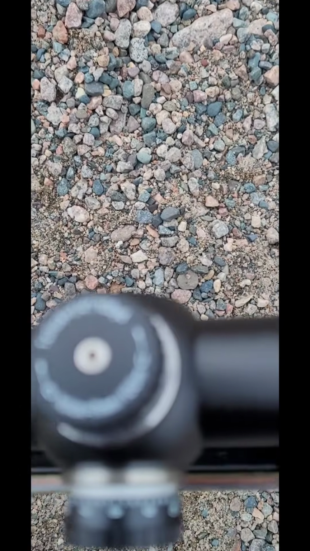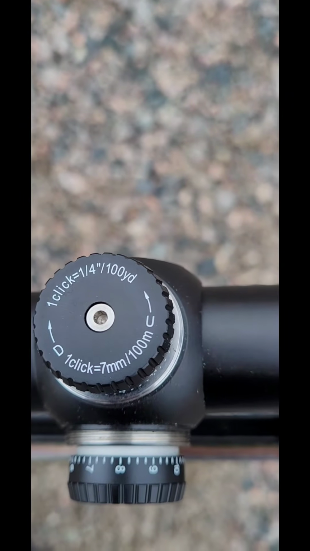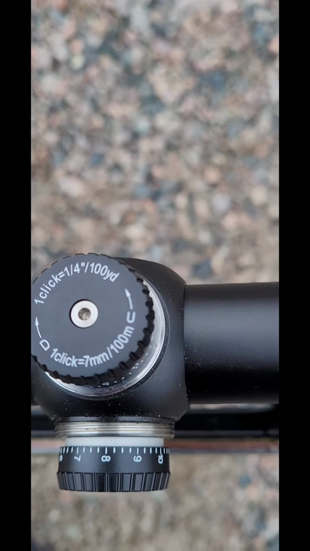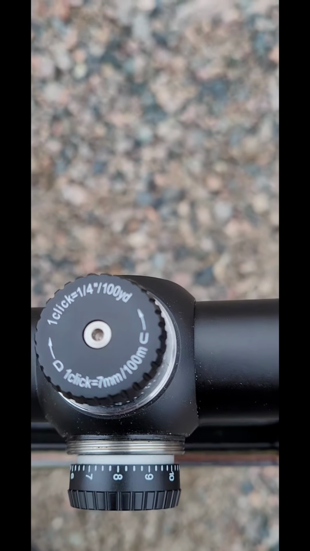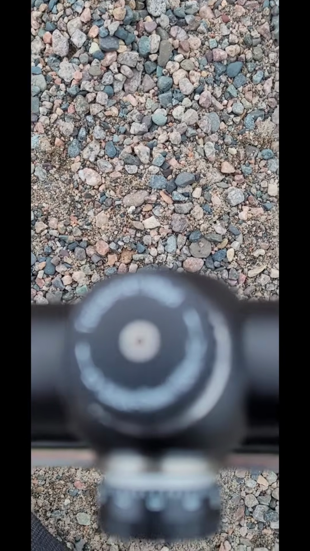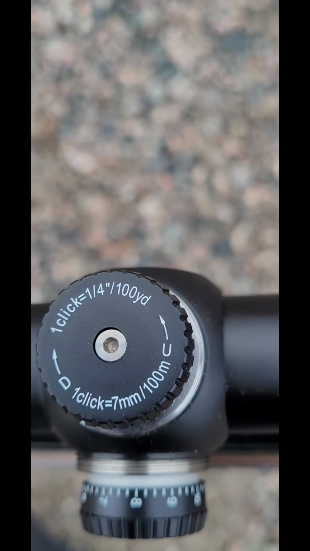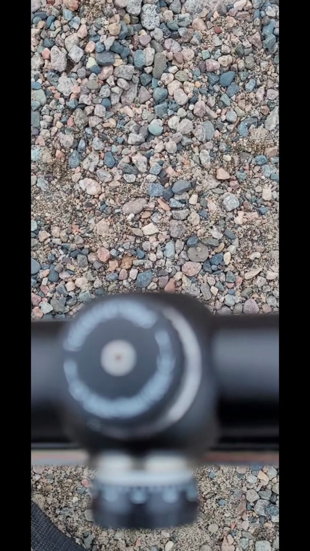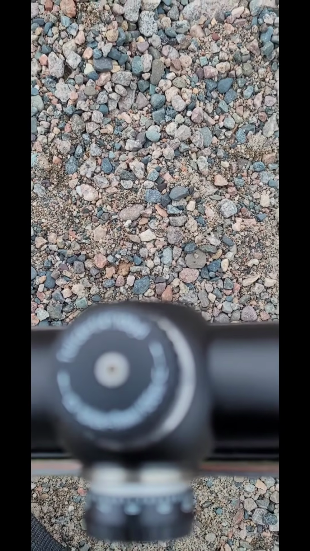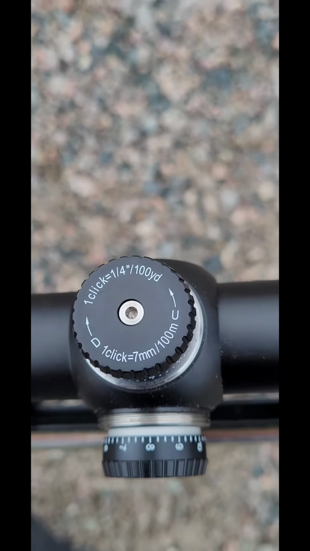Okay, so see on top here, it shows it says right now it's 1 click per quarter inch, right? At 100 yards. I'm at 100 yards right now. And you see on here, it says up and down, like U for up and D for down. So it was a tad high, right? Remember? So because it was a tad high, you want to bring it down.